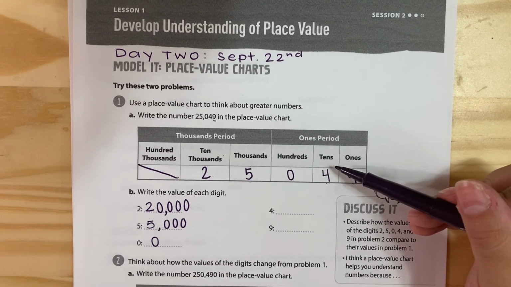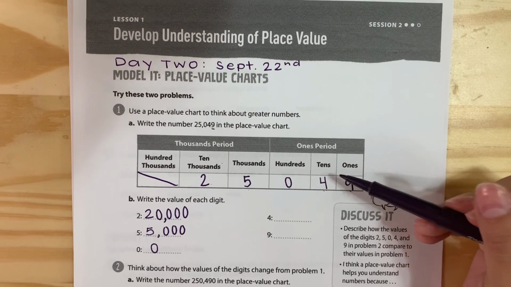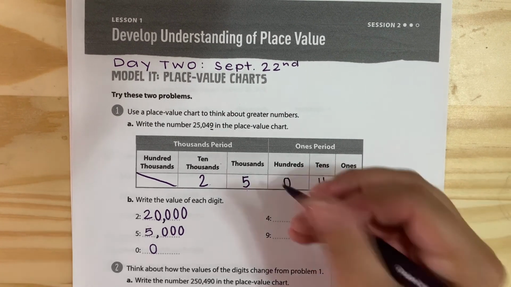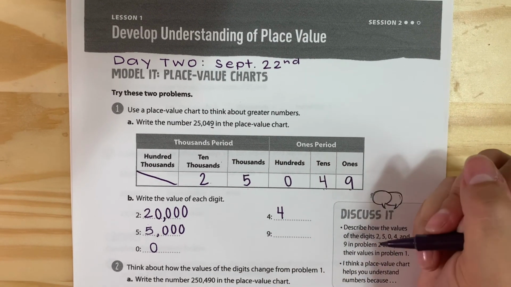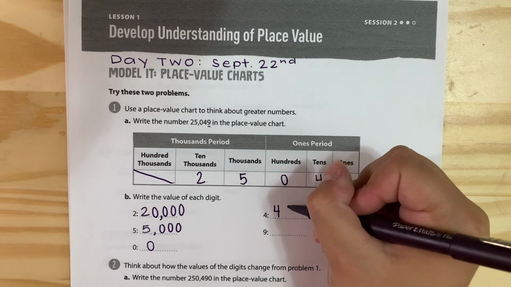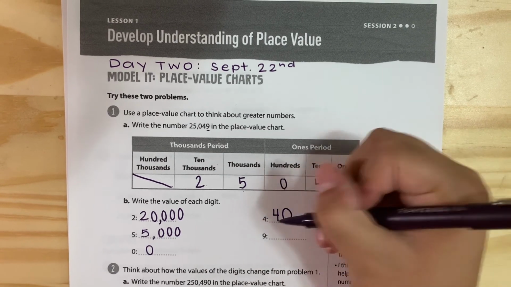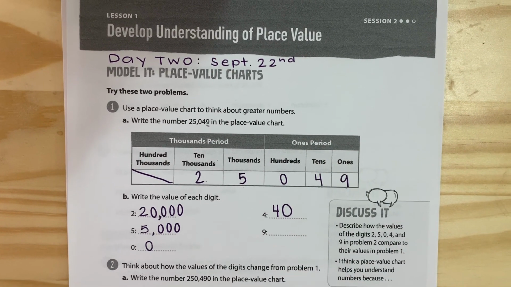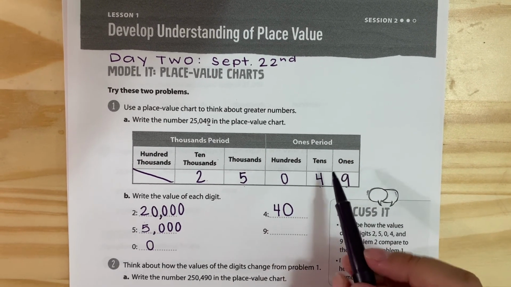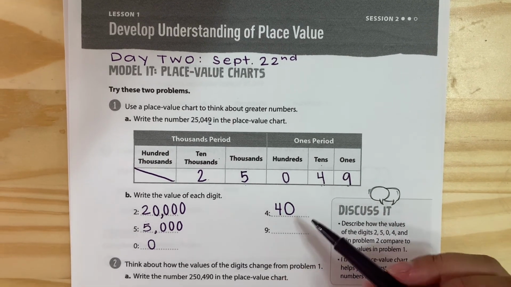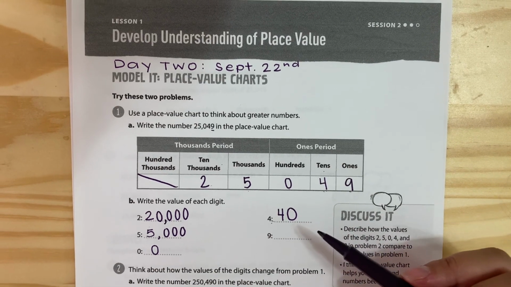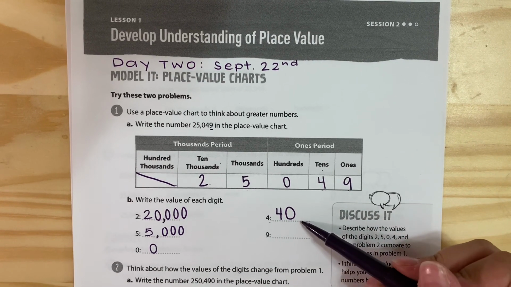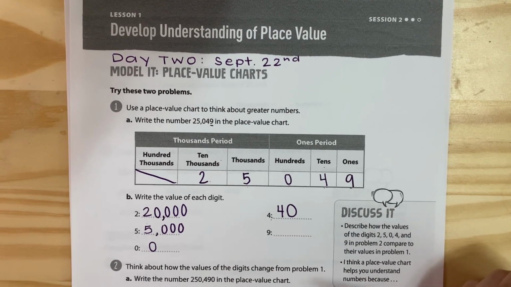If we look in the tens place, we have a 4. So again, we keep the number we're working with, and every place value to the right, we make a 0. So the 4 represents 40. And we also talked about this yesterday. If it's in the tens place, it's like having tens rods. So in this case, it's having 4 10 rods. And if we multiply 4 times 10, we get the 40. So that's a way to check your answer.